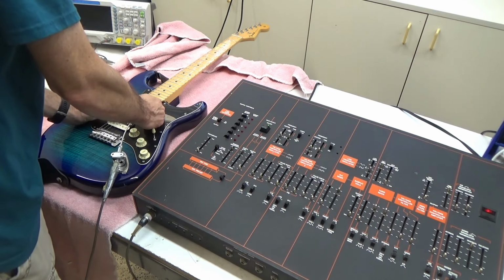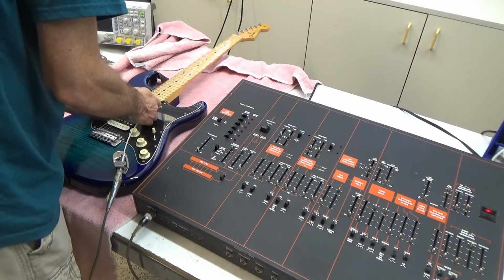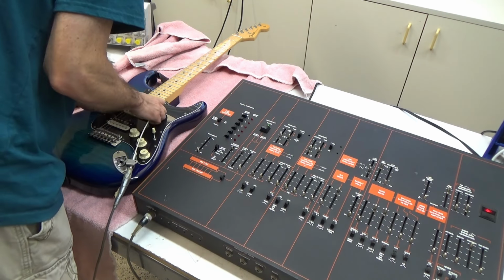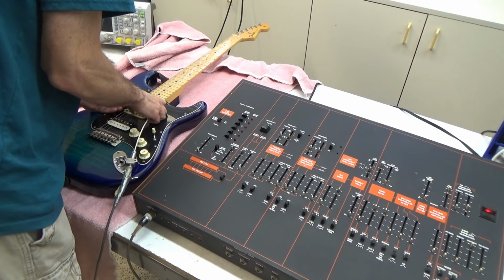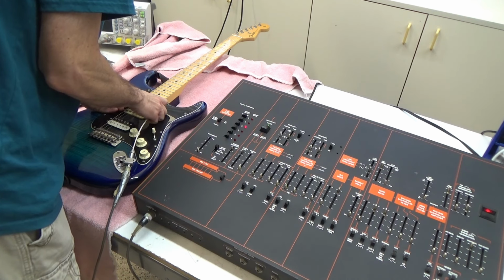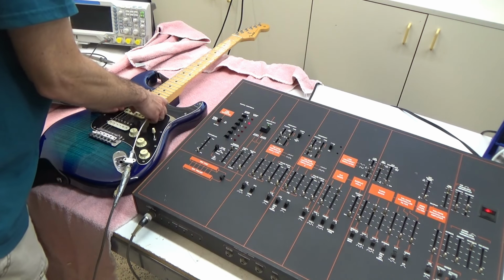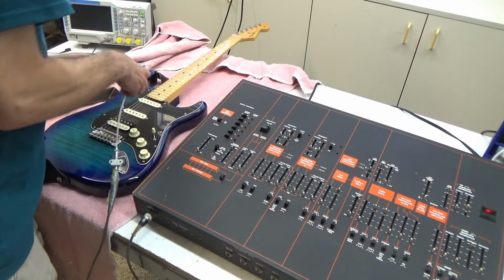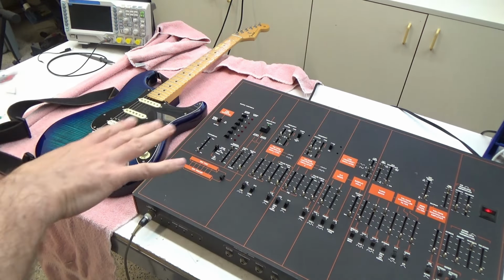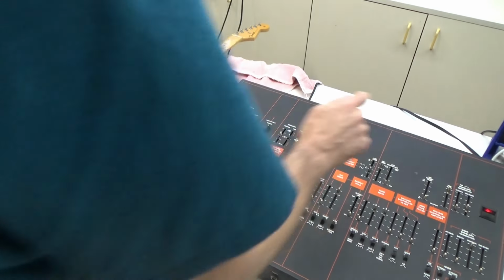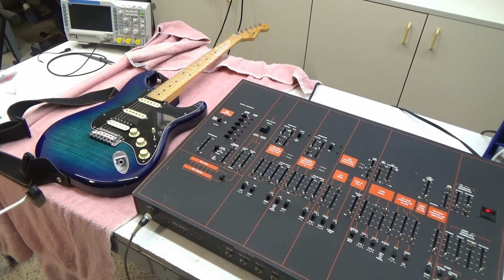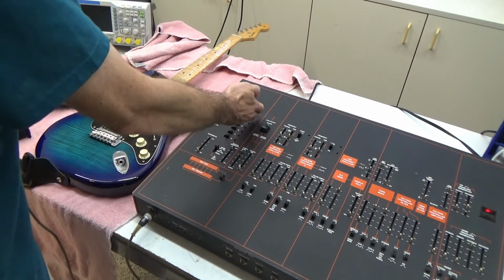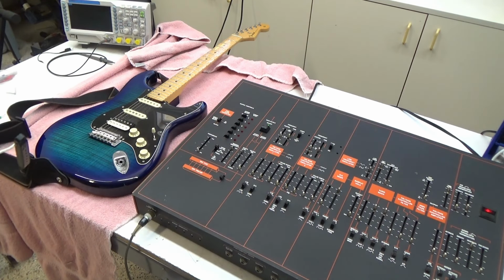Let's try getting a string here. Yeah, nothing. So from what I'm hearing, it sounds like there's no control voltage coming to the synthesizer section, while it is detecting the string triggers.